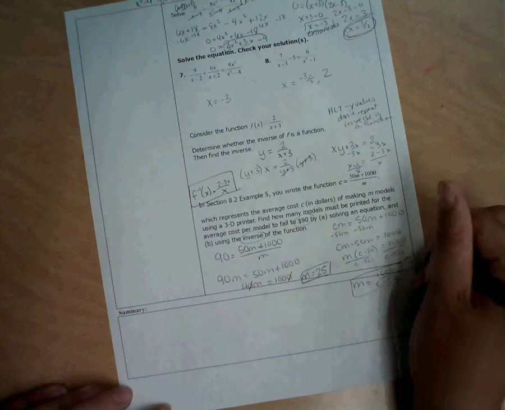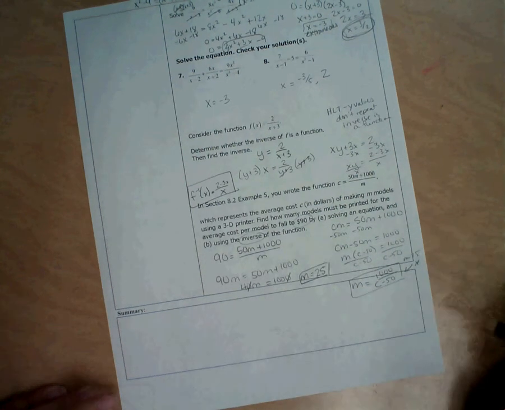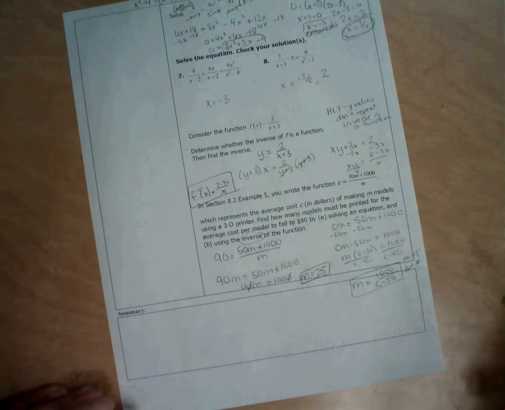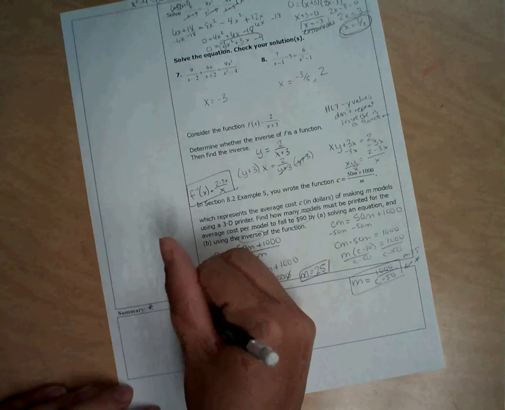This is helpful if you're going to work multiple problems with this approach. If you're doing a single one, you can just set it equal. But if you're going to look at several different values, it's easier to find your inverse. Go ahead and write your summary and then work on your online assignment of 8.5.